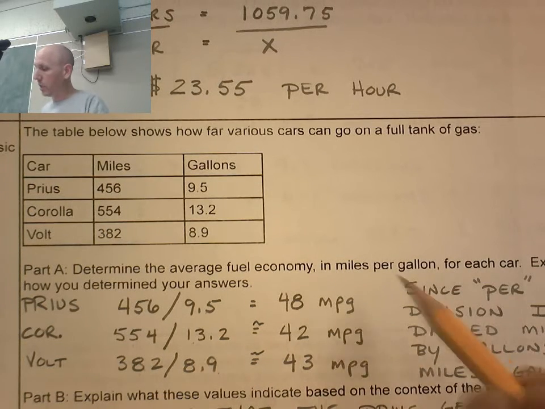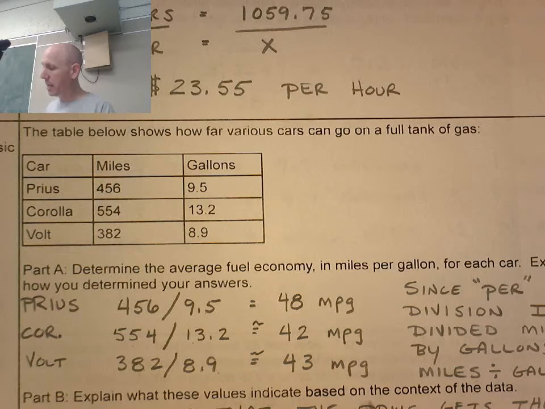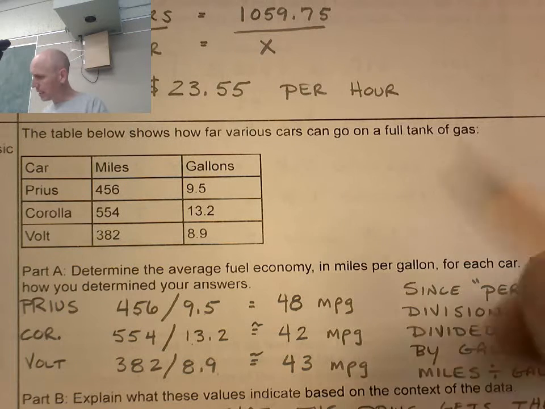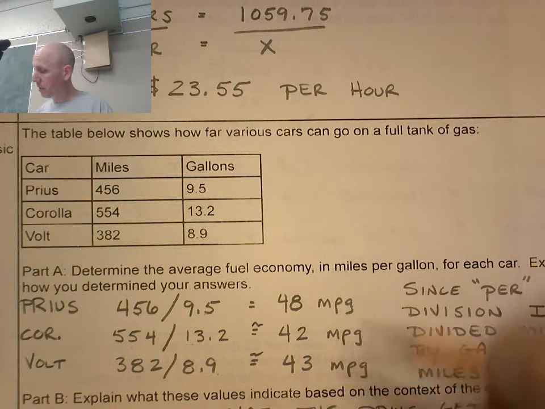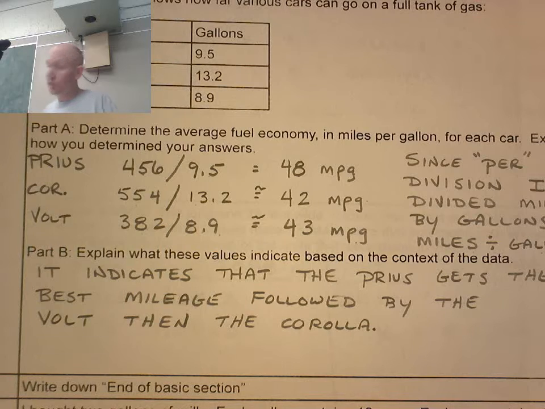Explain how you determined your answer. So what did I do? Since per is division, I divided miles by gallons. So I have all these fuel economy standards. Part B. Explain what these values indicate based on the context of the data. Well, we're talking about cars, and this means that the Prius gets the best fuel economy, followed by the Volt, followed by the Corolla. So what did I say? It indicates that the Prius gets the best mileage, followed by the Volt, and then the Corolla.